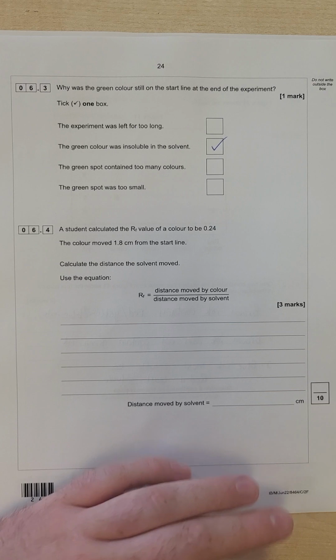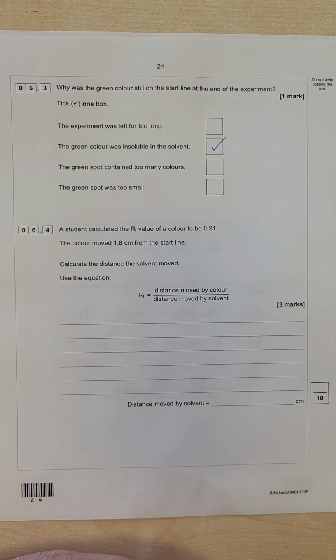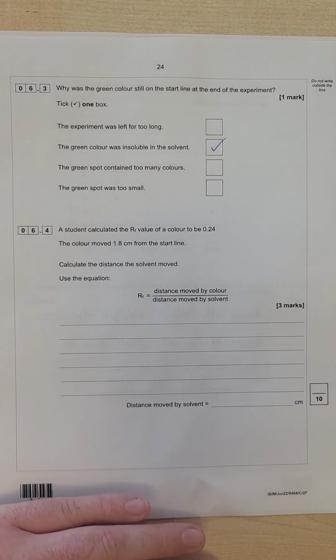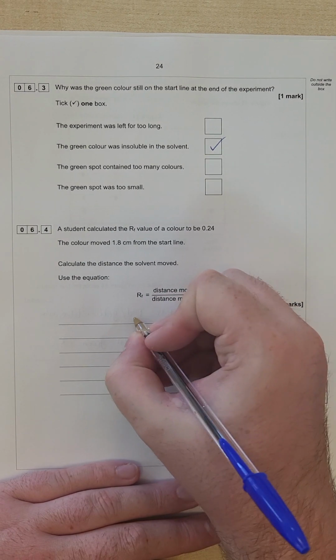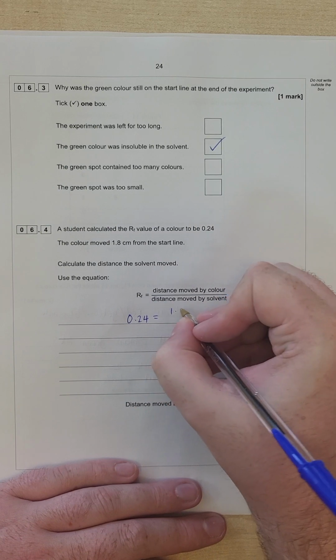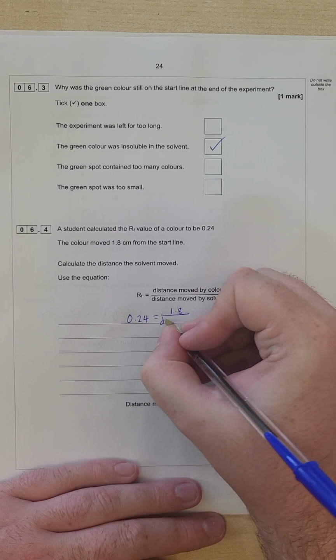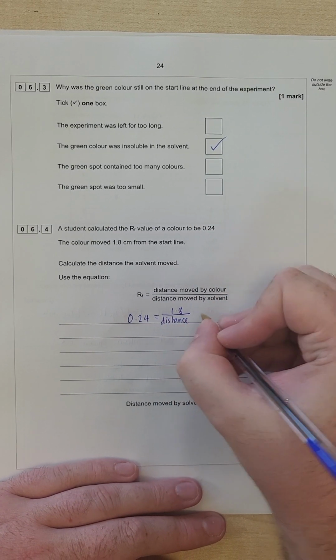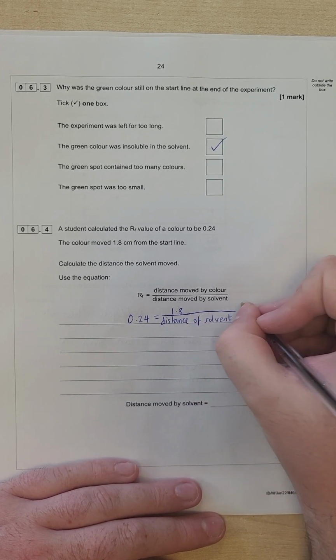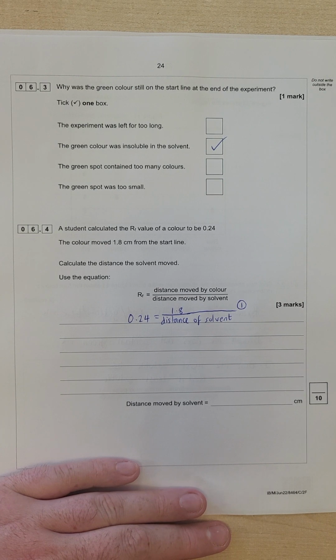If it's insoluble, it won't dissolve, it won't then move up the paper. We then have to calculate an RF value. We've given some information. We need to actually work out the distance moved by the solvent. So we've been given this equation, and we're just going to substitute the values we got. So 0.24 is equal to 1.8 divided by distance moved by solvent.